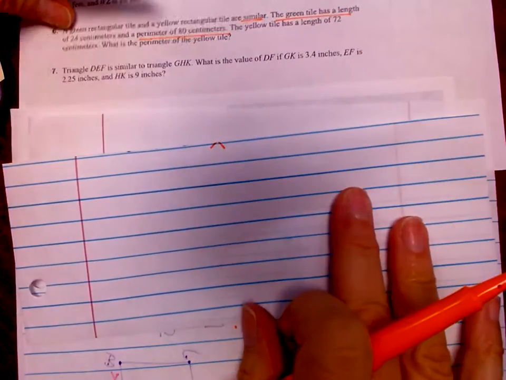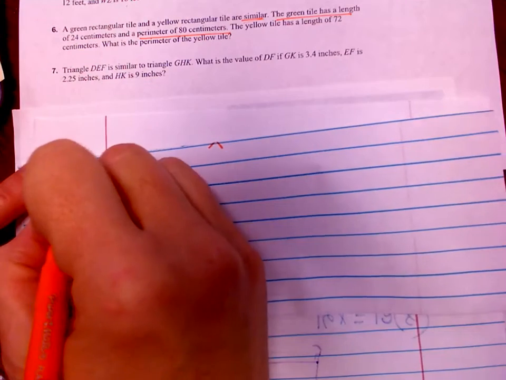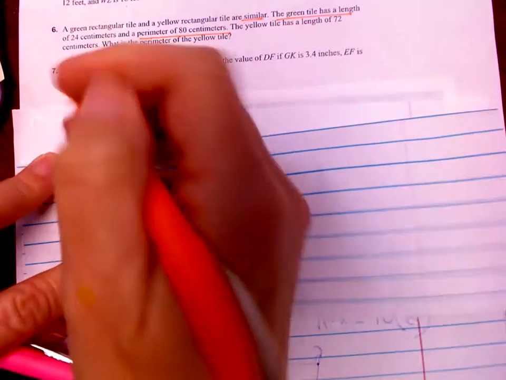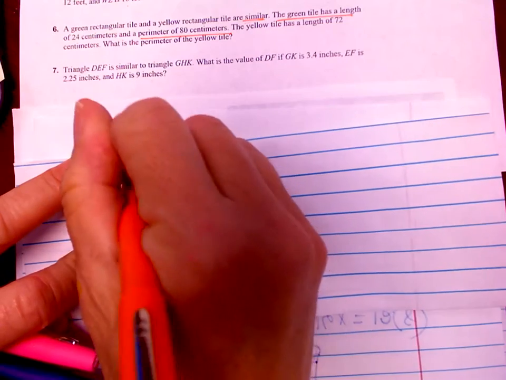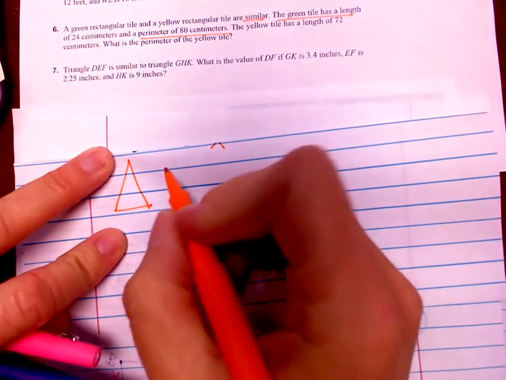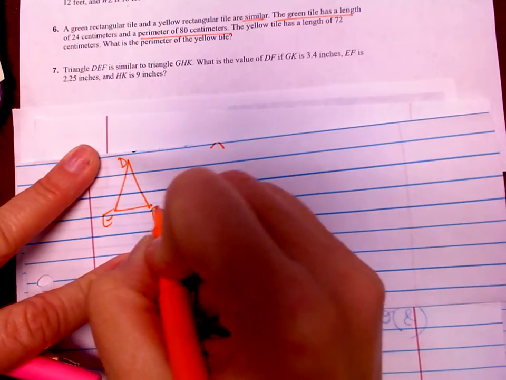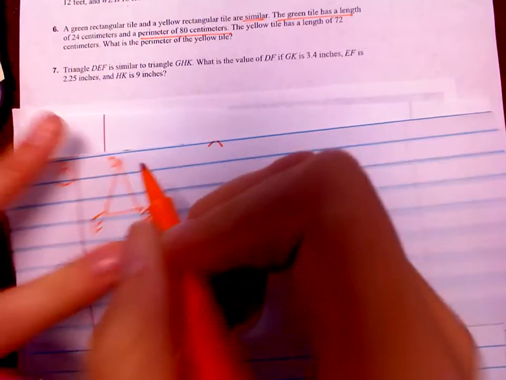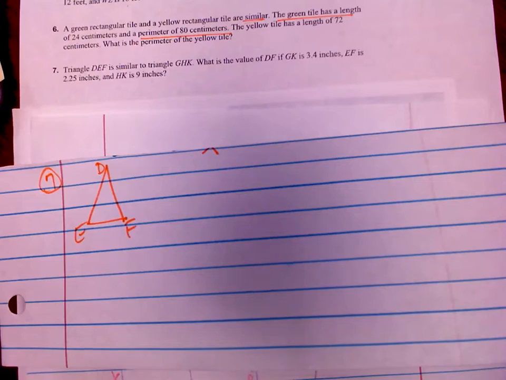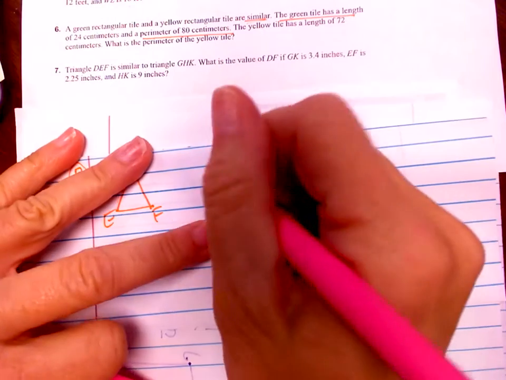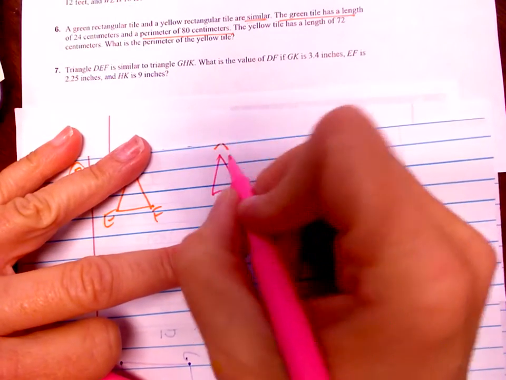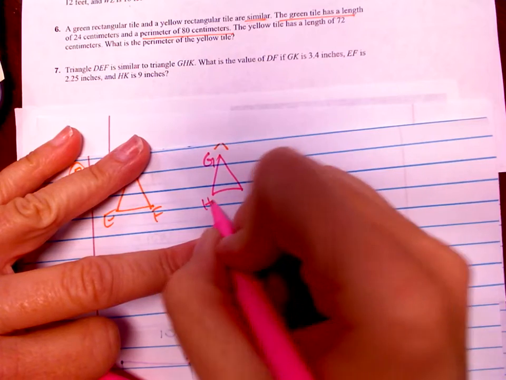The triangle, and I'm going to draw it out. The triangle DEF is similar to the triangle GHK.